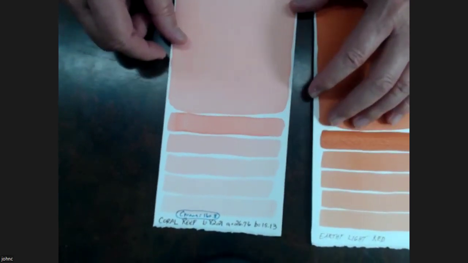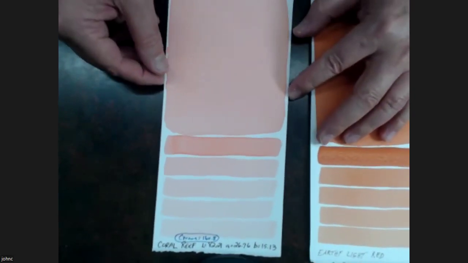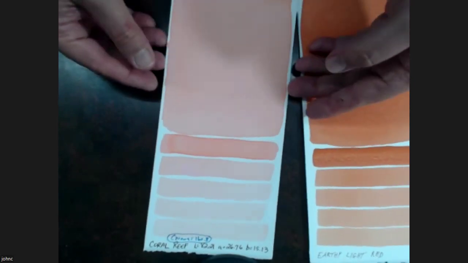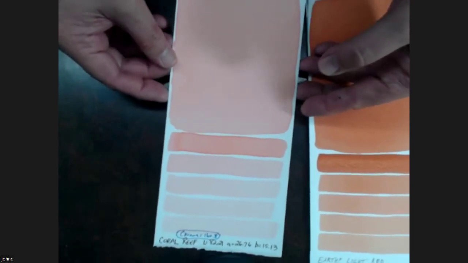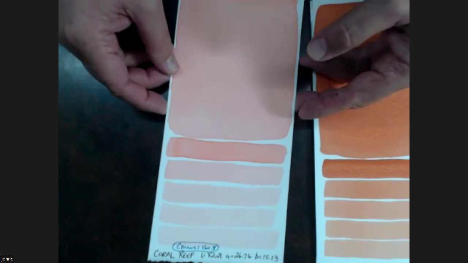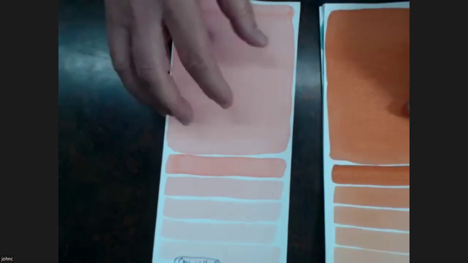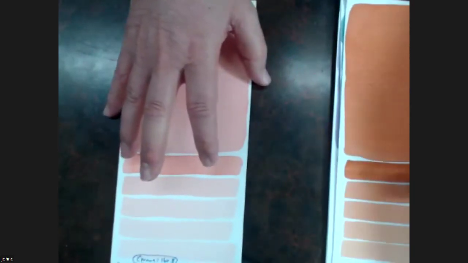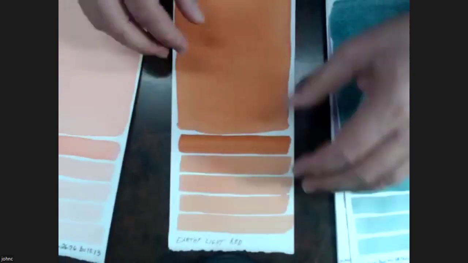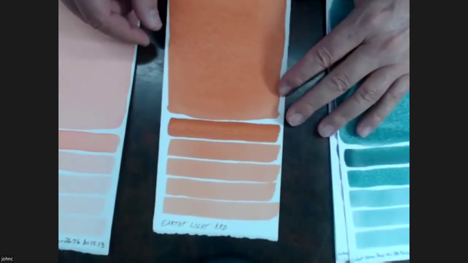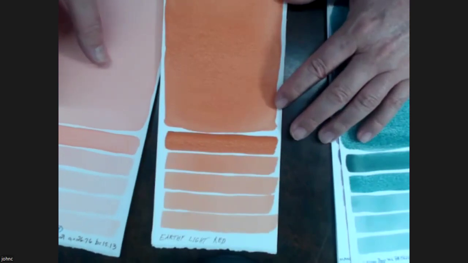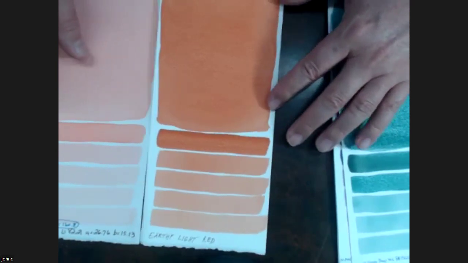So this is Coral Reef. It's actually way more vibrant here in my hand. I don't know why my camera does that. And this is Earthly Red Light. So there's 6 colors coming out now.